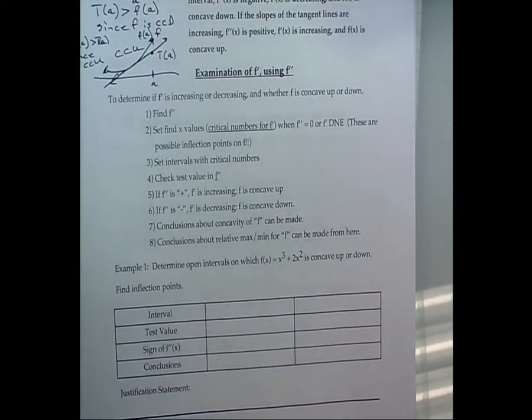Doesn't this sound like something we've done before? And we're going to find critical numbers. But they're not critical numbers of f. They're critical numbers of the first derivative, f prime.